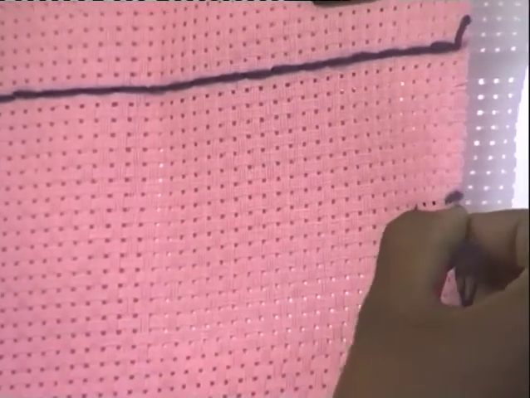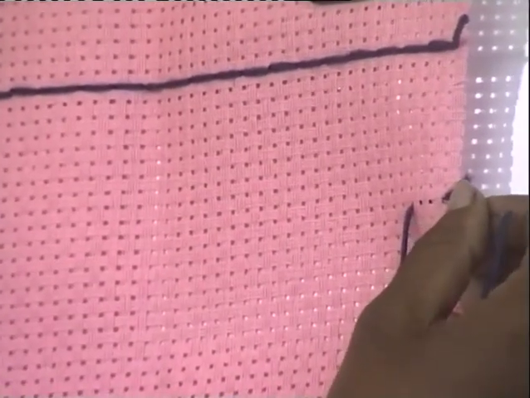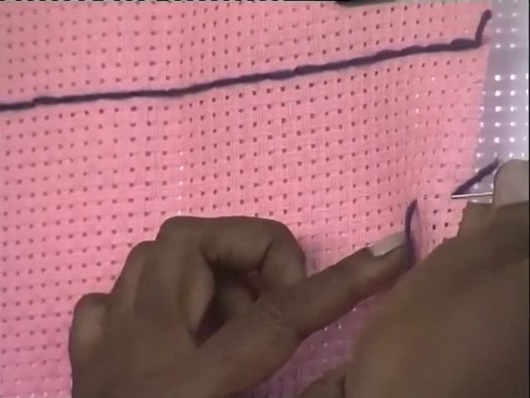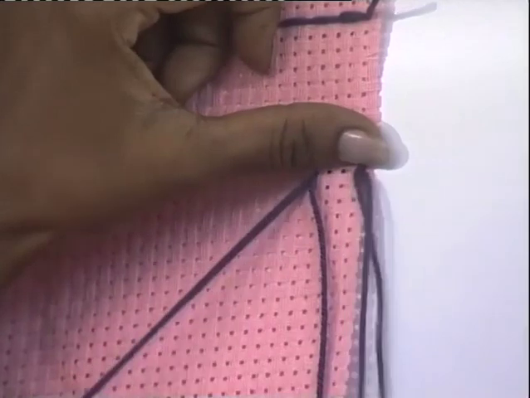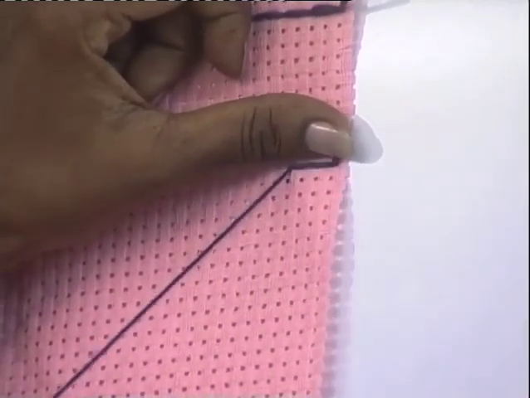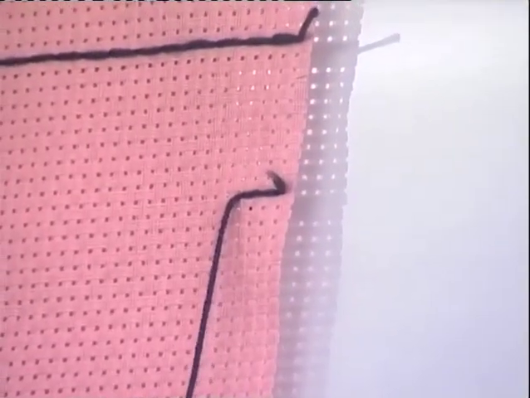That's the starting point. And it says I have to go the same way. So I come up to where the stitch is and pull it through. What have I made?